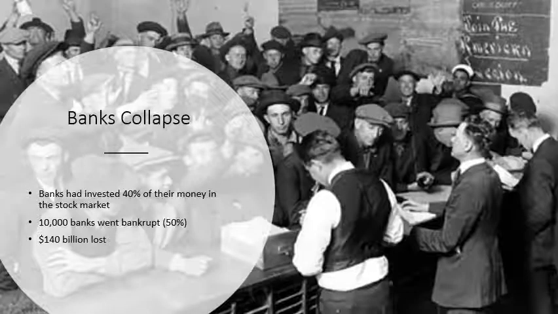So the stock market crash then leads to massive amounts of banks collapsing. Banks had invested about 40% of their money in the stock market. And so what's happened is banks take people's money, take care of it, and they put that money into investments and try to grow that money, or they try to make money for themselves with other people's money. When the stock market falls, they lose all that money. So 10,000 banks went bankrupt. About 50% of banks went bankrupt in the country, and about $140 billion were lost.